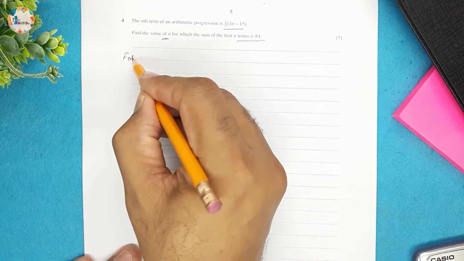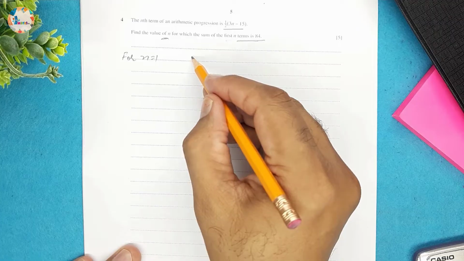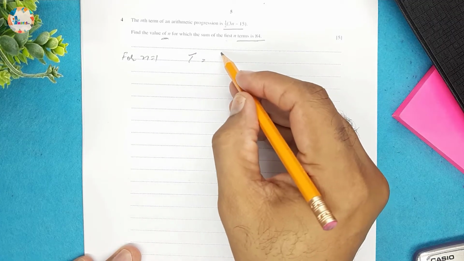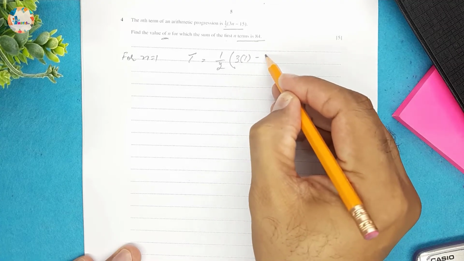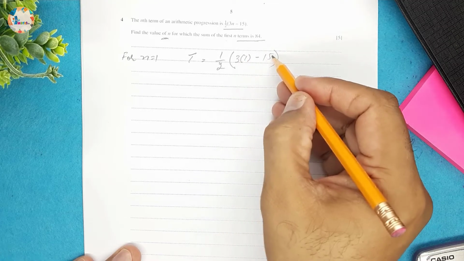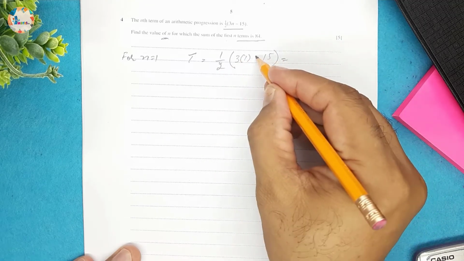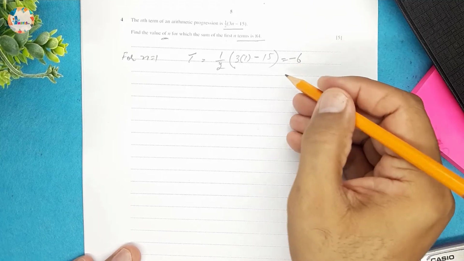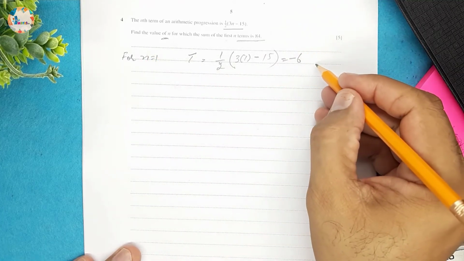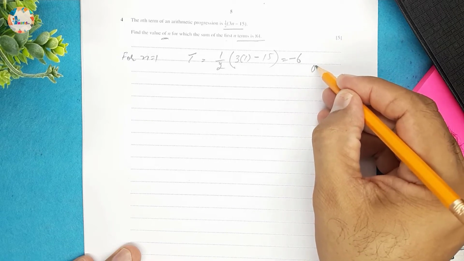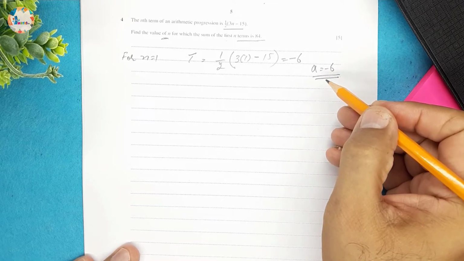and for n equal to 1, we can write this formula. So t will be equal to 1 by 2 into 3 into 1 minus 15, and this will be 3 minus 15, which is minus 12. 12 divided by 2 will be 6, so basically this will be minus 6, and this is for n equal to 1, so this is the value of a. So a is equal to minus 6.